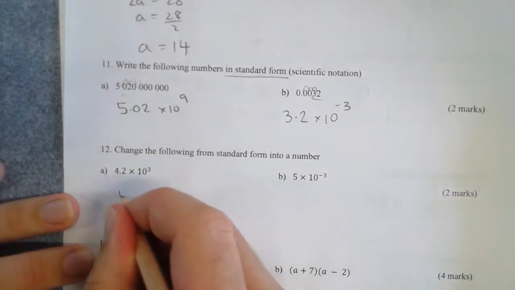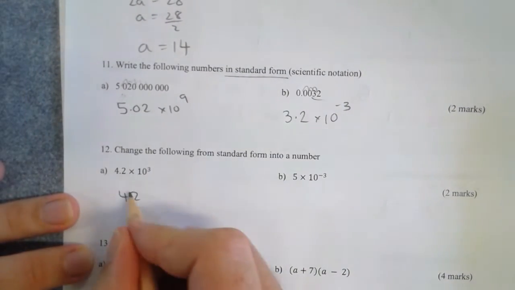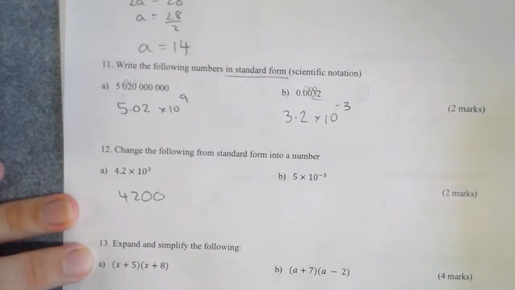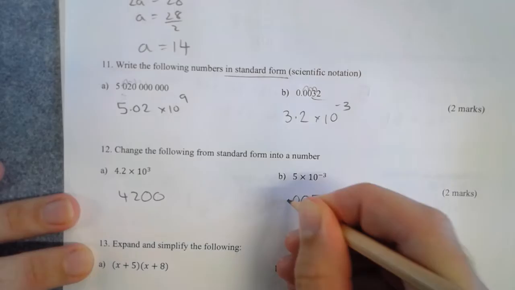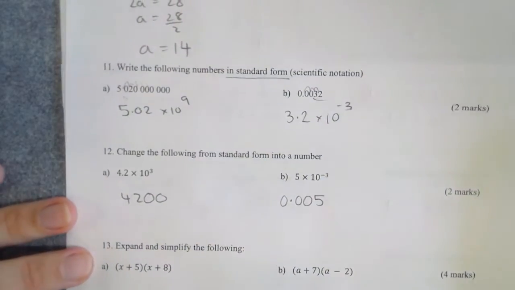Here we write out the number, and we're moving our decimal point 3, so 1, 2, 3. Same again, but we're moving it backwards 1, 2, 3. 1, 2, 3, just to check that they work, 1 mark each.